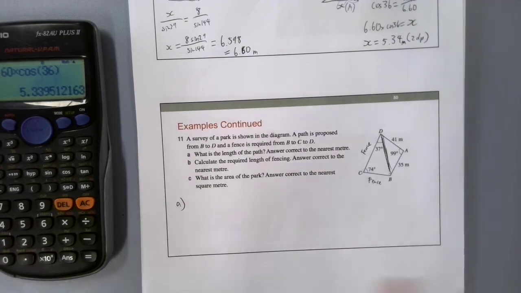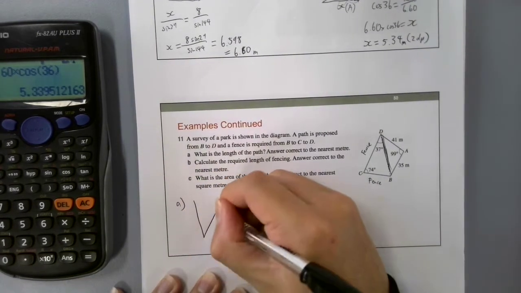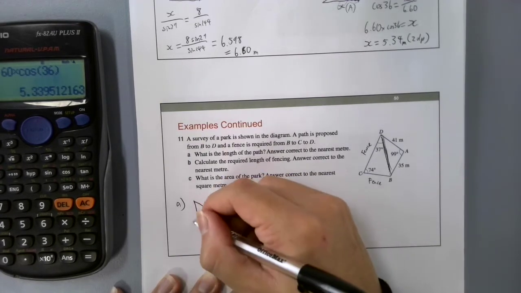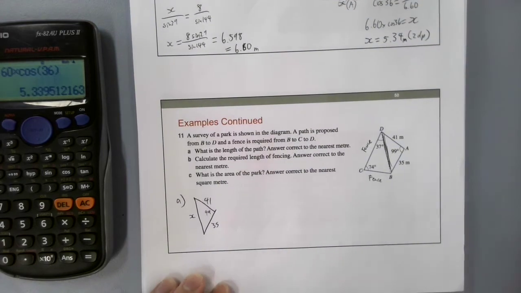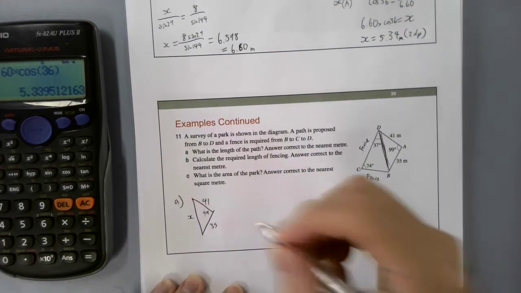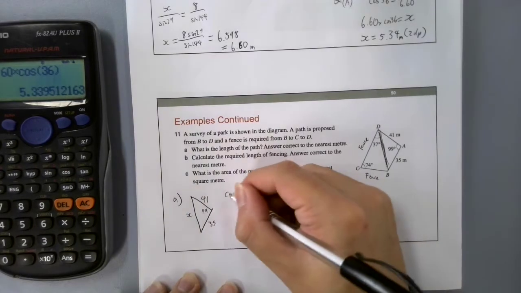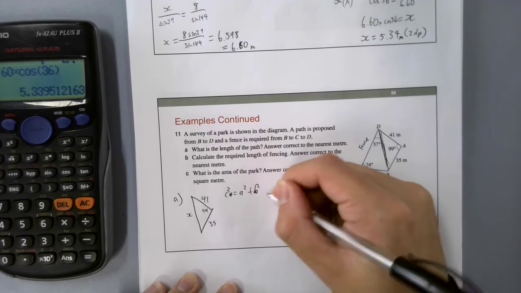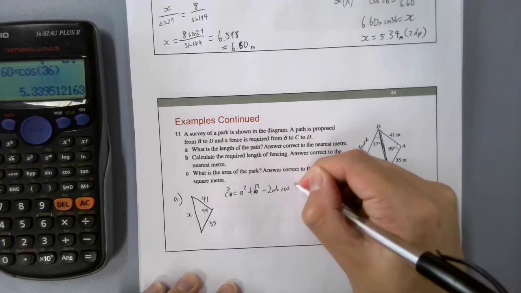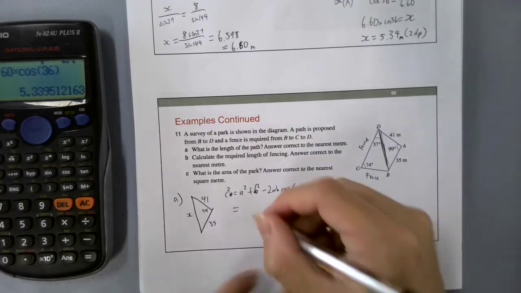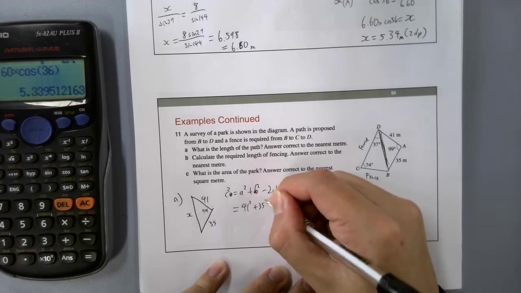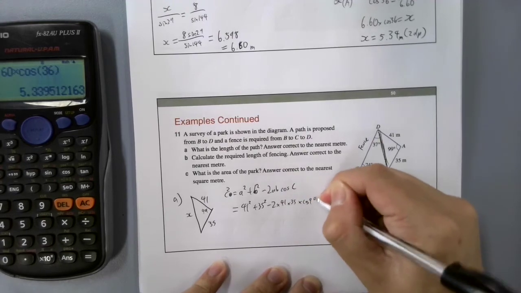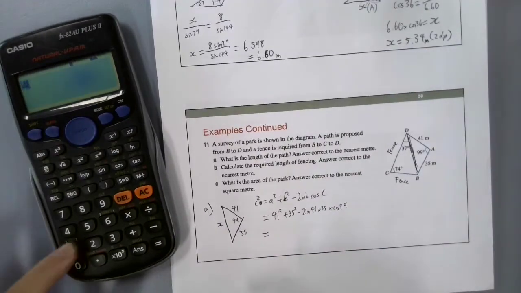So again, I'm going to separate my triangles. So I've got this distance here, 41, 35, this angle 99, and I want to work out my unknown distance. With 2 sides and an included angle, you need to know it's the cosine rule. So let's type c squared equals a squared plus b squared minus 2ab cos c. That's going to be 41 squared plus 35 squared minus 2 times 41 times 35 times cos 99. And then we're going to type that into our calculator.